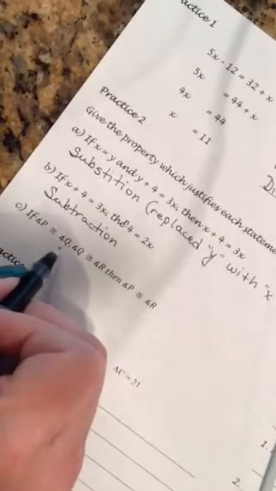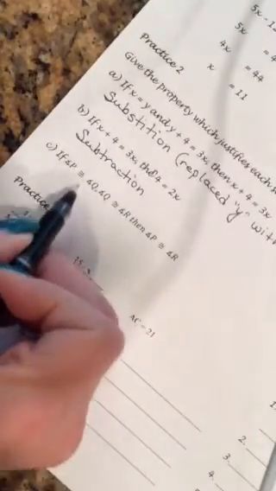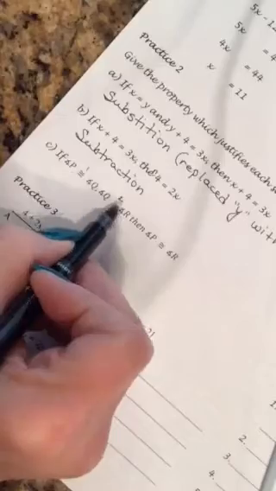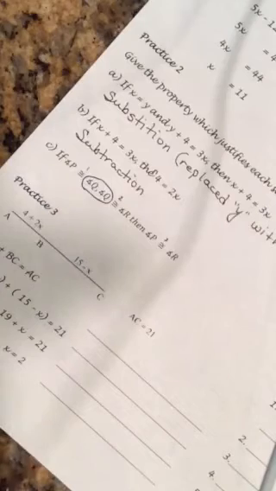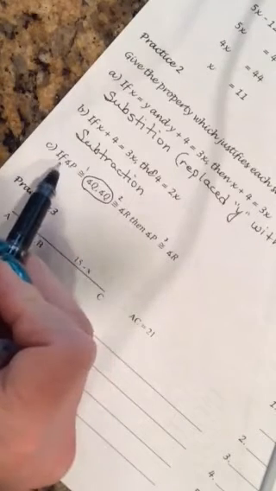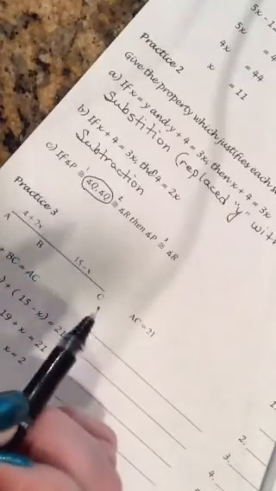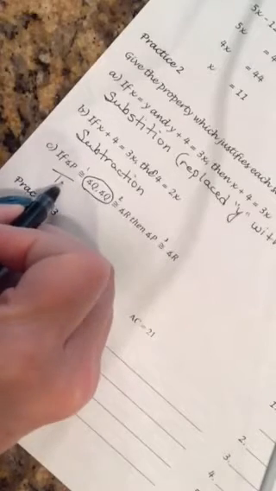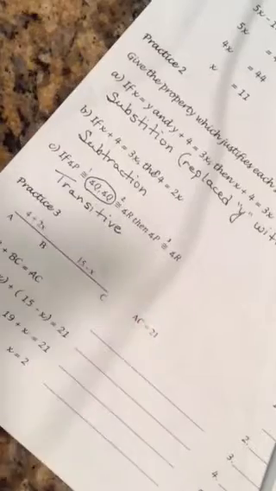If P is congruent to Q, Q is congruent to R, then P is congruent to R. How many parts are there? 1, 2, 3 parts, and these are the same. They overlap, which means they kind of just go away. So if P is congruent to Q and Q is congruent to R, then P is congruent to R. This is absolutely a classic example of the use of the transitive property.